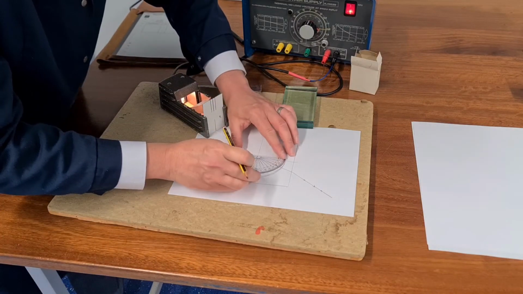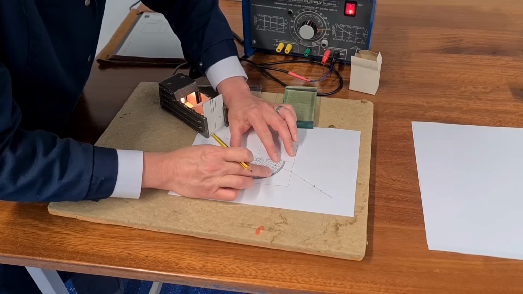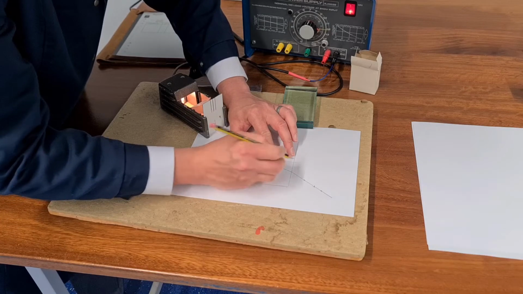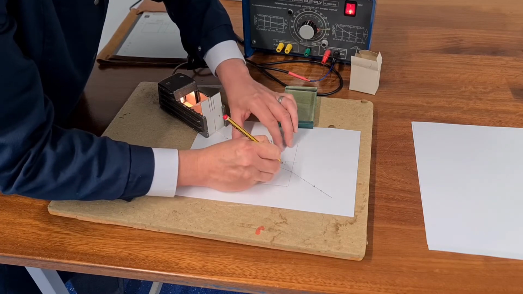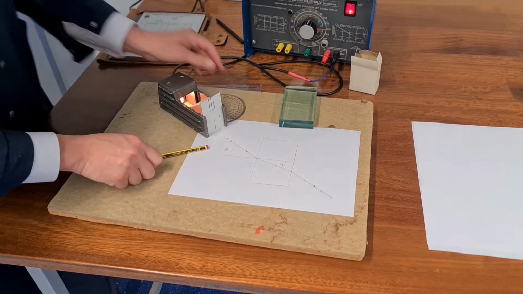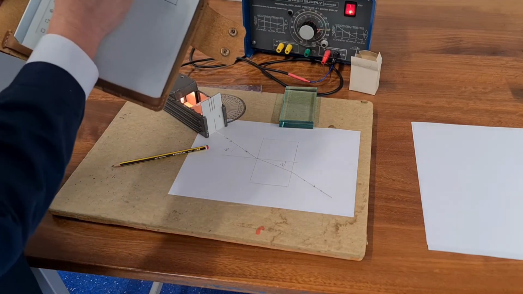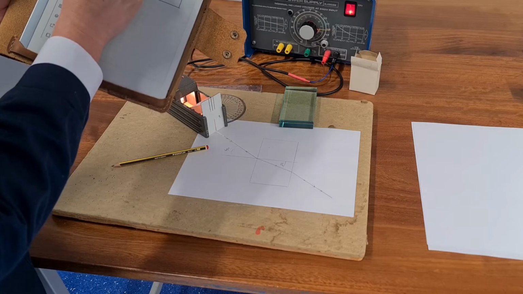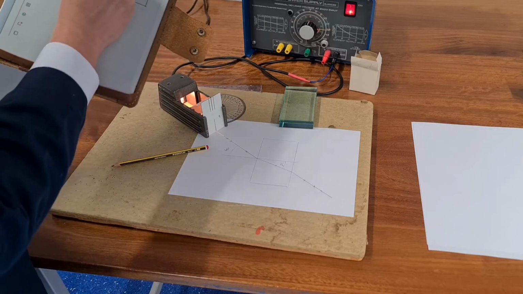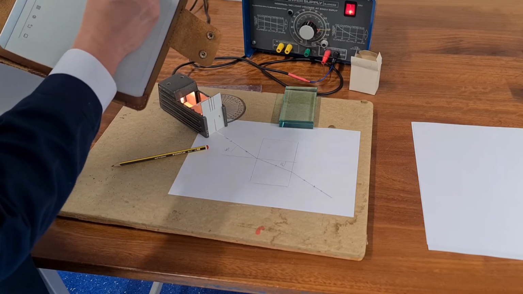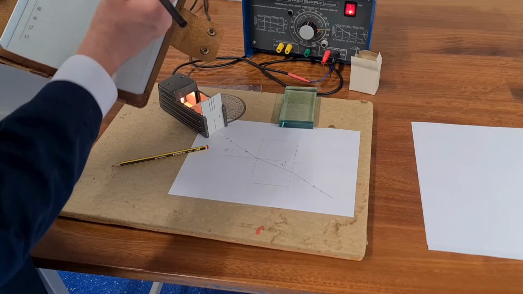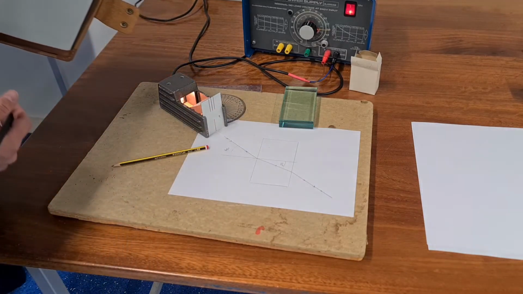What about the angle of refraction? Well, here you can see that it is 20 degrees. And so the first data point on my table is that for glass, it was 45 degrees going in and it was 20 degrees coming out.